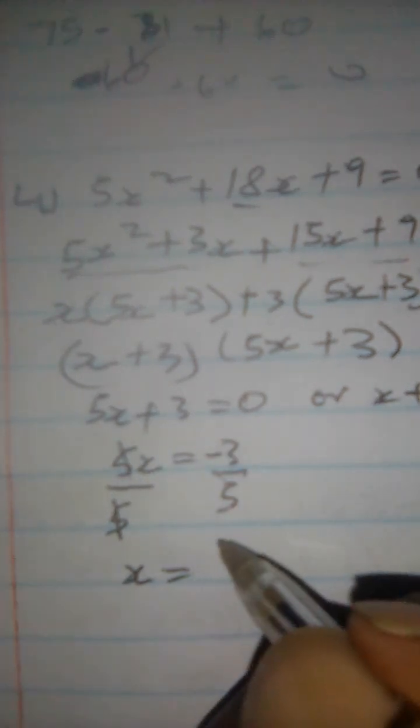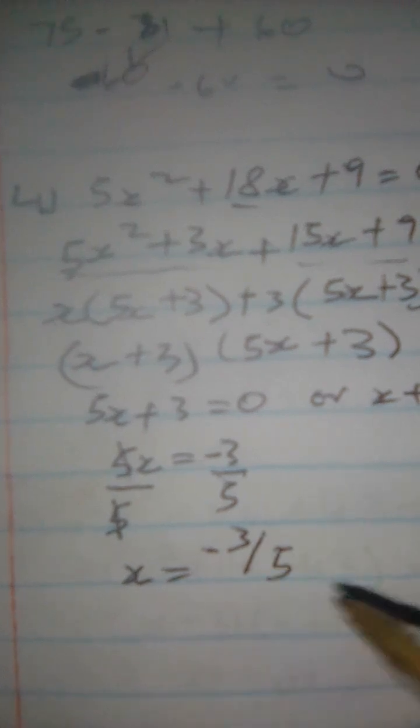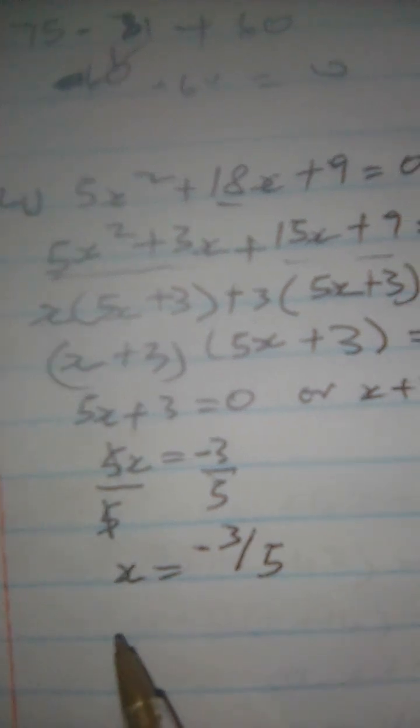To isolate x, I'm going to divide both sides by 5 and it becomes negative 3 over 5. So the first solution is x equals negative 3 over 5. For the second solution, I'm going to take 3 to the other side and it becomes x equals negative 3.